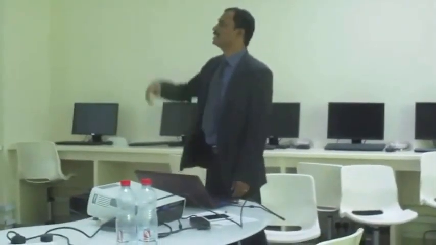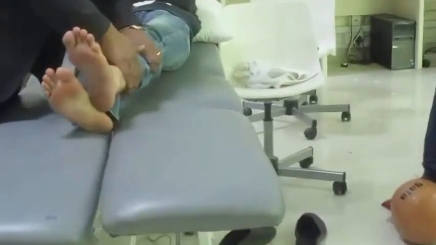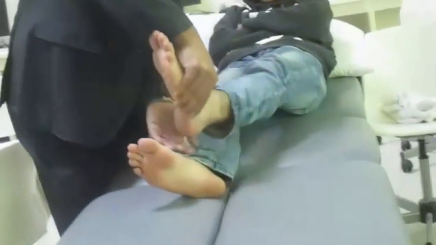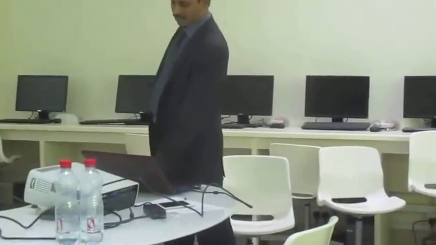Then tibialis posterior stretch. You can see pulling the front portion of the foot or anterior portion of the foot, right, pulling, the tibialis posterior stretch. Tibialis anterior stretch can be done like this. Then peroneal muscle stretch. Peroneal muscles are this side, lateral side. So doing inversion by himself. Peroneal muscle stretch. All stretching is required for this particular problem. Which problem? Plantar fasciitis. These are the extrinsic muscles of the foot.